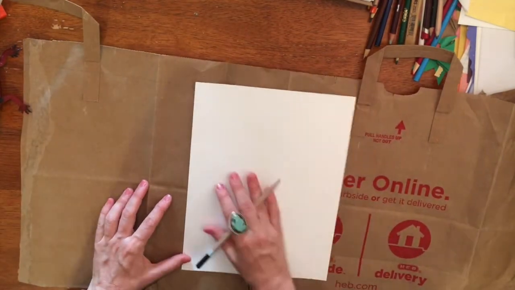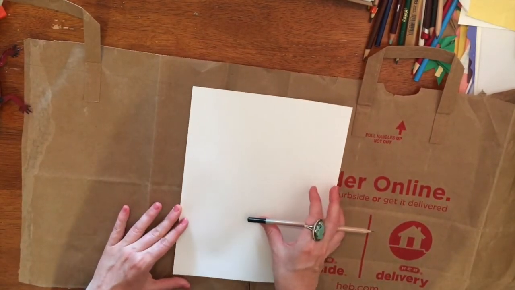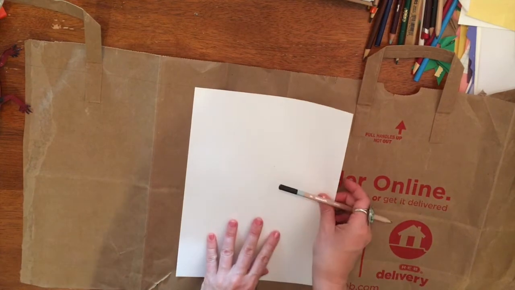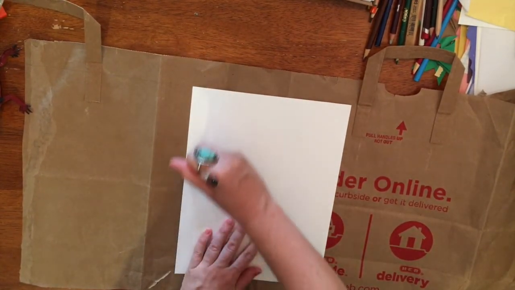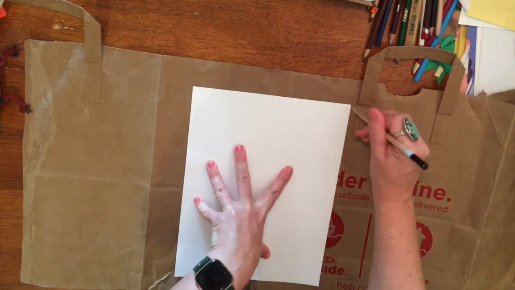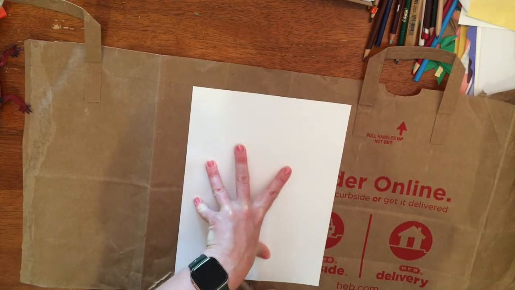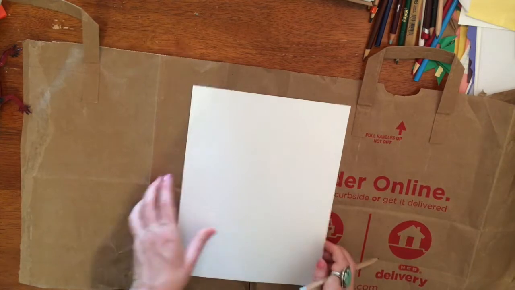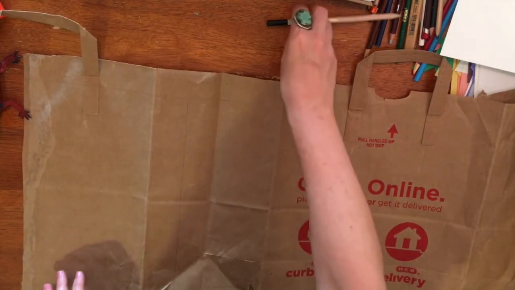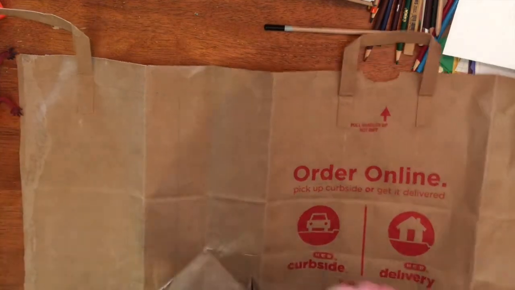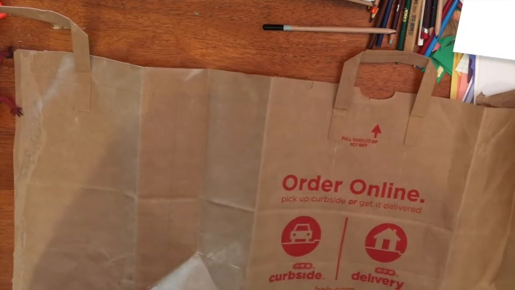And then I'm going to do it one more time. I'm going to line up the line that I just drew and make another line and outline it here. So what you have are two sizes, double the size of the paper, right? And then we're going to cut out along that part.